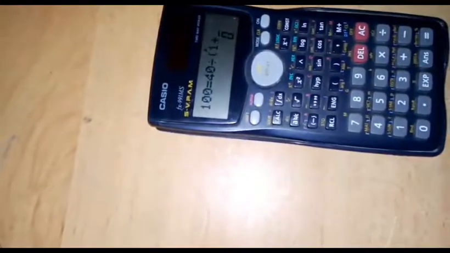Sorry, that's 100 equals to, then 40, the cash flow of year 1, divided by, open brackets, 1 plus x. X is here, so alpha, then x, then you close brackets.